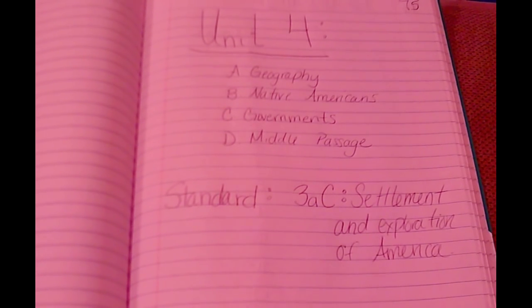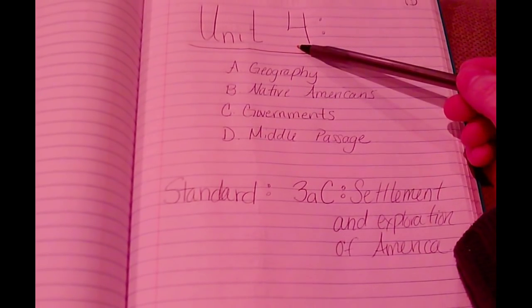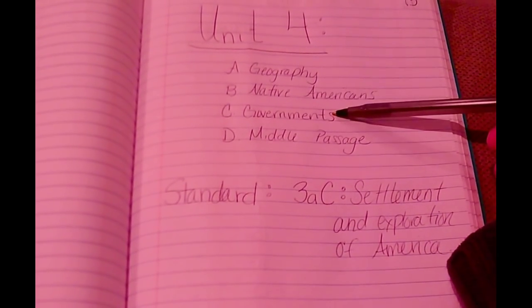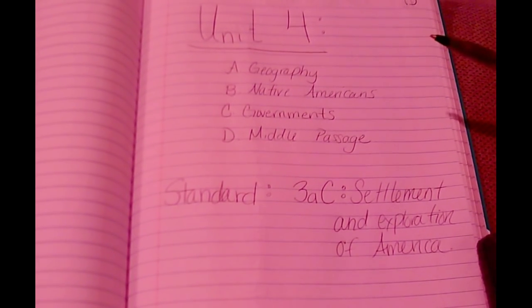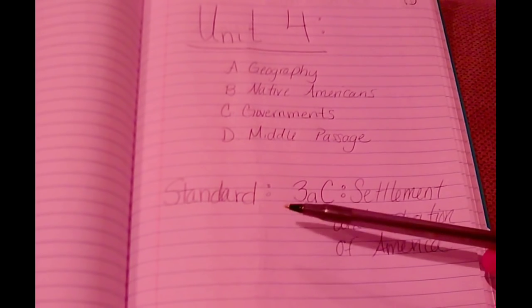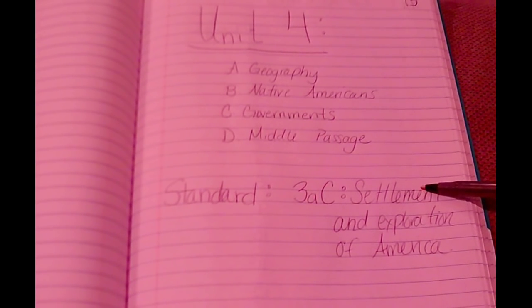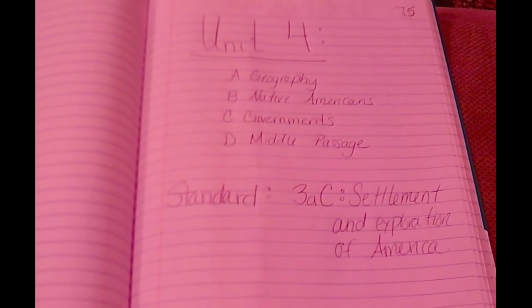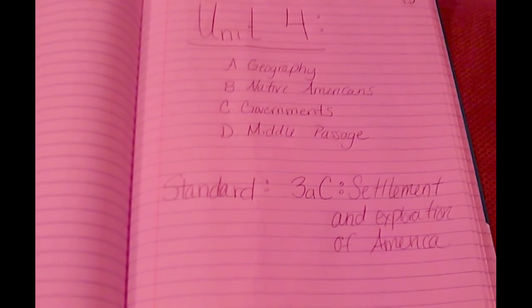All right, also on page 75, we're going to set up your cover page. So you're going to write Unit 4, and then A, Geography, B, Native Americans, C, Governments, and D, the Middle Passage. So these are all aspects of colonization that we're going to look at. And our standard that we're working on is 3AC, and it breaks down to pretty much the settlement and the exploration of America. Okay. When you are done with that, go ahead and play this video.